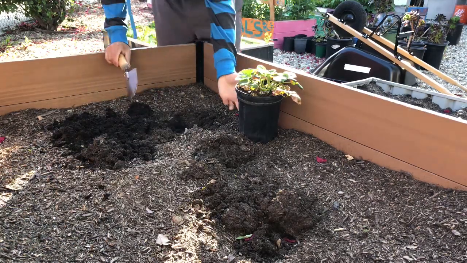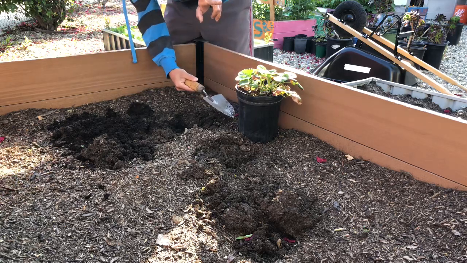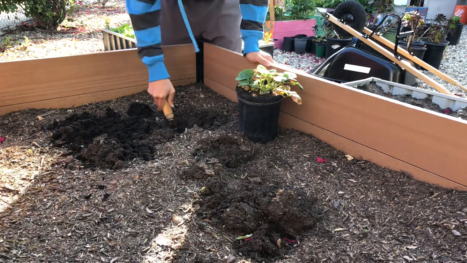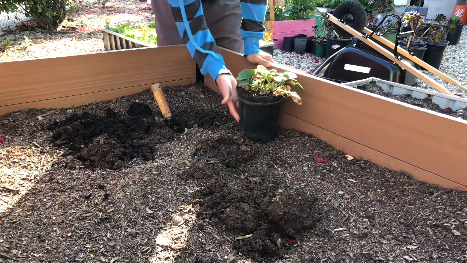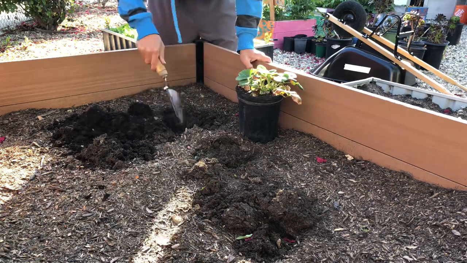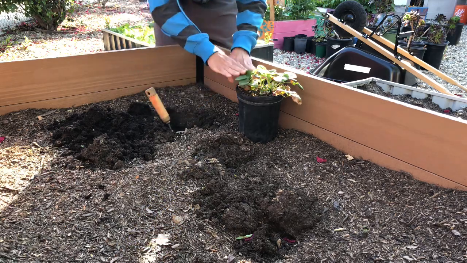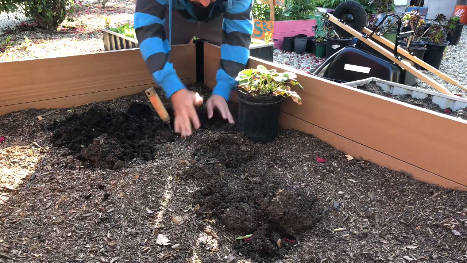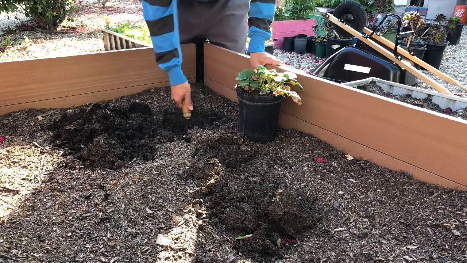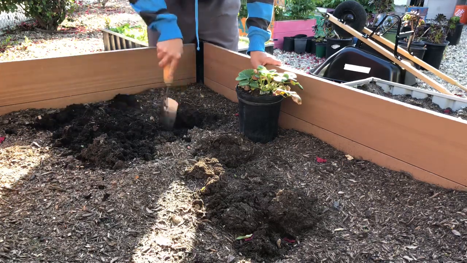Now, we can see that the bucket is about that big. So we need to make the hole at least that deep. The reason being is that we need to make sure that all the roots that are inside of this bucket have enough room inside of the garden bed so that they can spread. So we don't want to make the hole too small and we don't want to make it too big. We want to make sure that these leaves are right on top of the soil and all the roots are underneath the ground where they belong. So let's go ahead and try to make a hole that is almost the same size as our bucket.